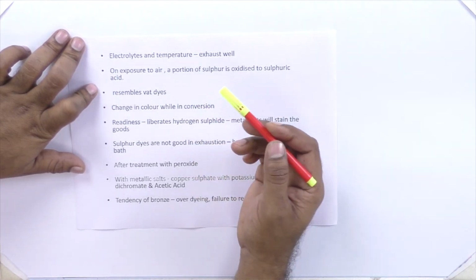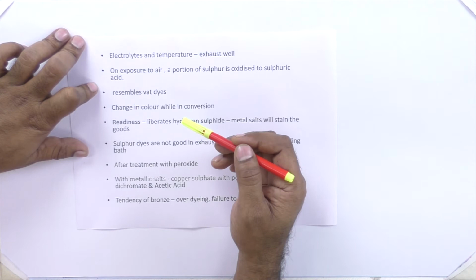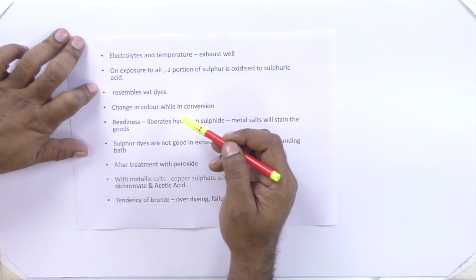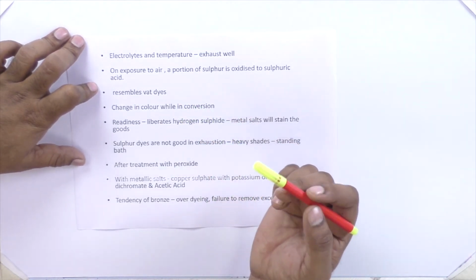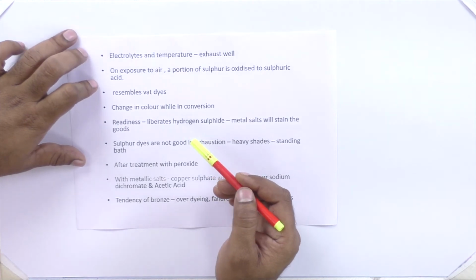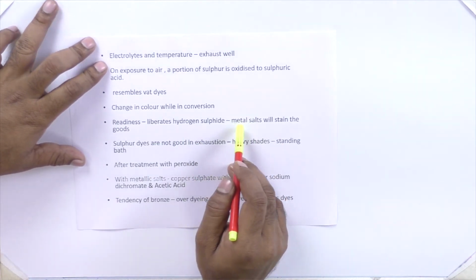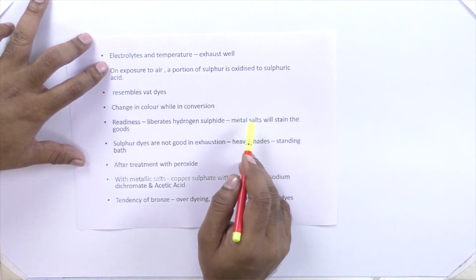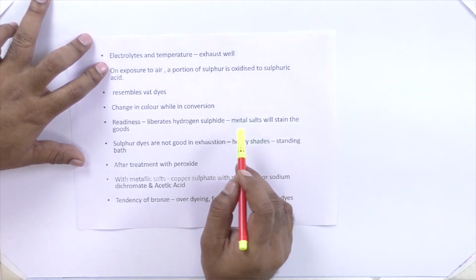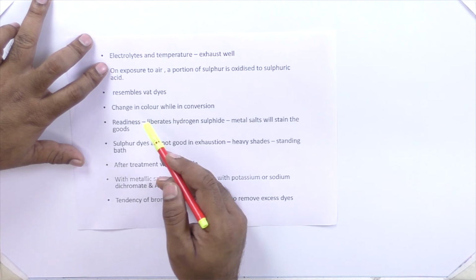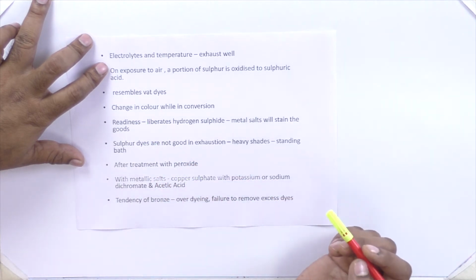And the dyeing procedure is similar to vat dyes, and the change in color happens, also similar to vat dyes. Rendering is one type of defect. Hydrogen sulfide and metal will react with each other and produce a color stain on the fabrics. That kind of defect is called rendering.